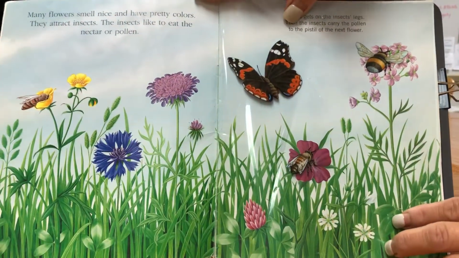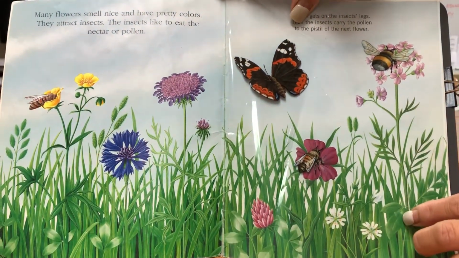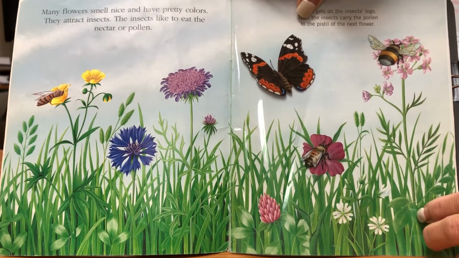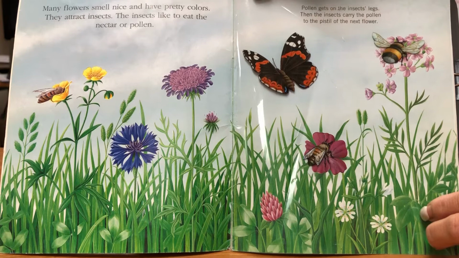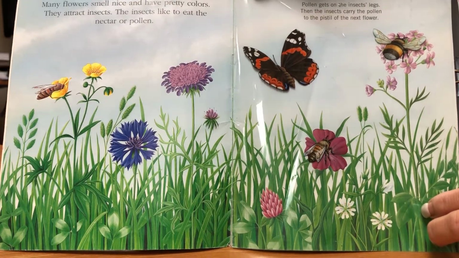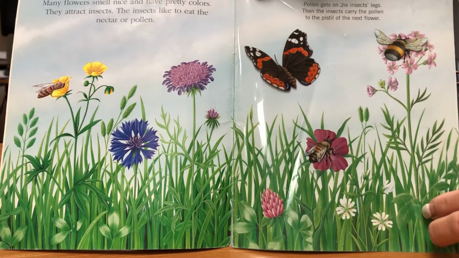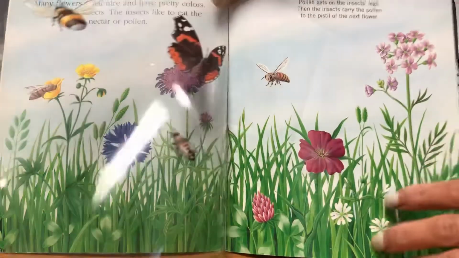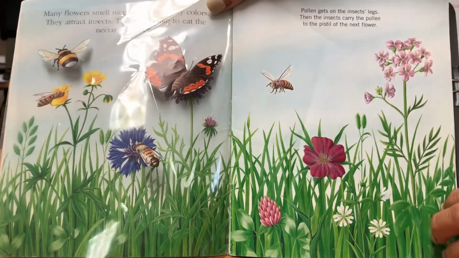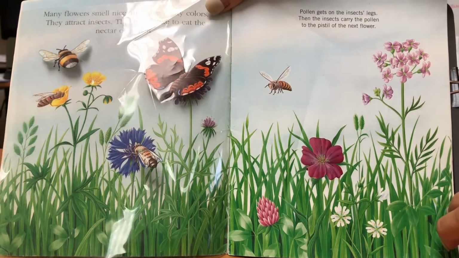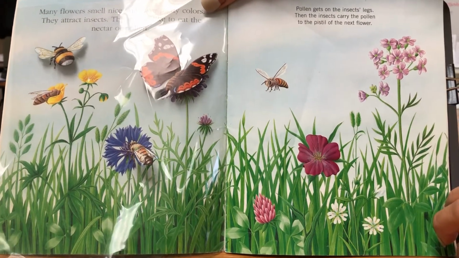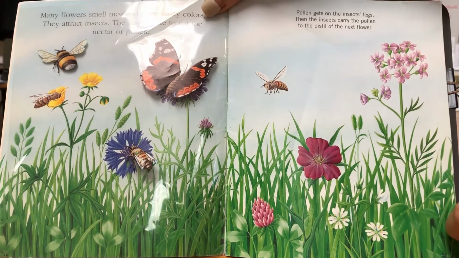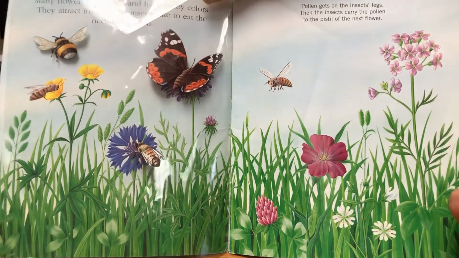Many flowers smell nice and have pretty colors. They attract insects. The insects like to eat the nectar or the pollen. Even butterflies do. Here you see the butterfly and the bees taking pollen. And what they do next, pollen gets on their legs. Then the insects carry the pollen to the pistil of the next flower. And when they keep doing that, more flowers start growing.